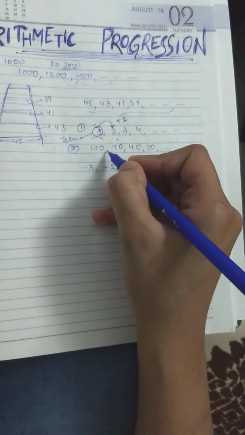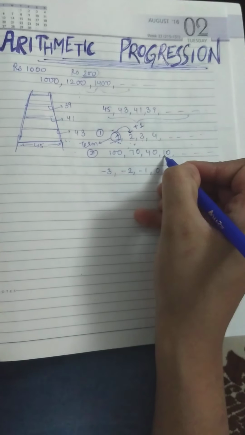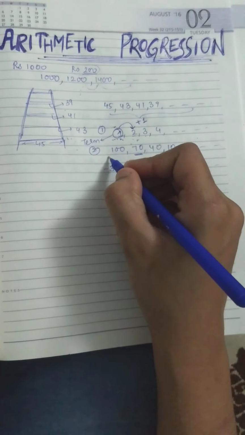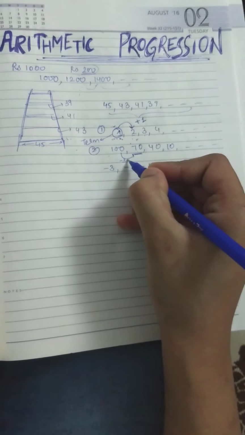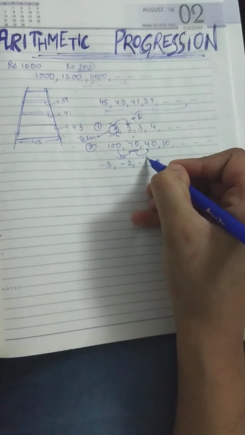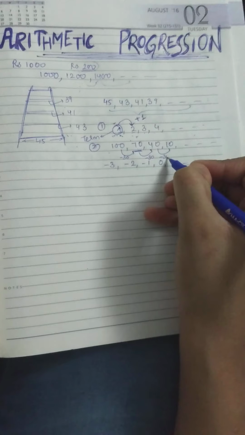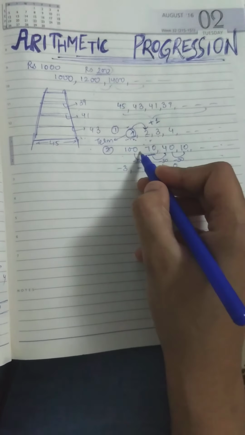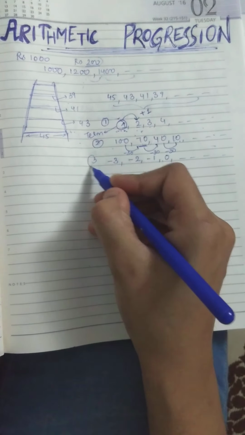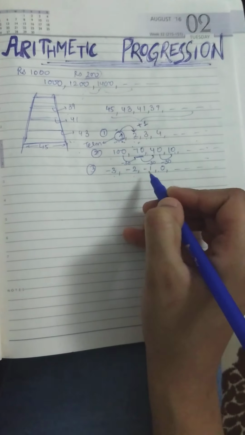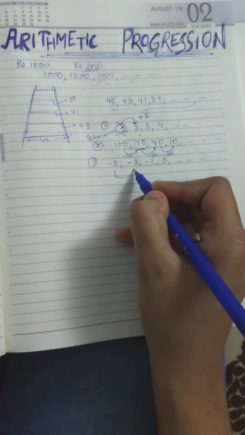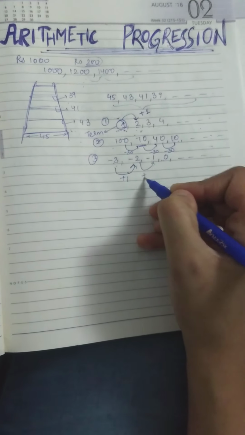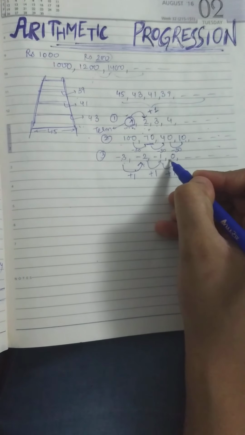Consider the next series: 100, 70, 40, 10. Here each term is 30 less than the term preceding it. 100 minus 30 is 70, 70 minus 30 is 40, 40 minus 30 is 10. So each term is 30 less than the term preceding. Now consider this pattern: -3, -2, -1, 0. If I add 1 to -3, it will become -2. If I add 1 again, the next number will appear.